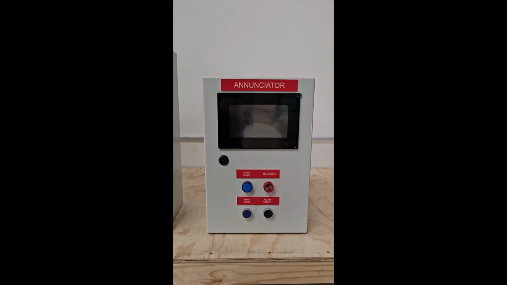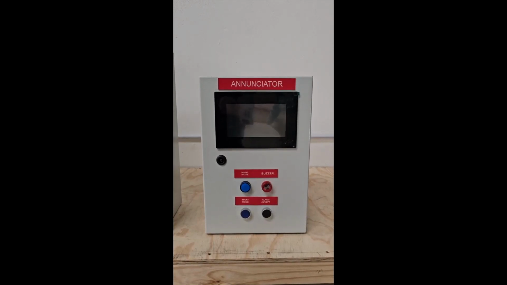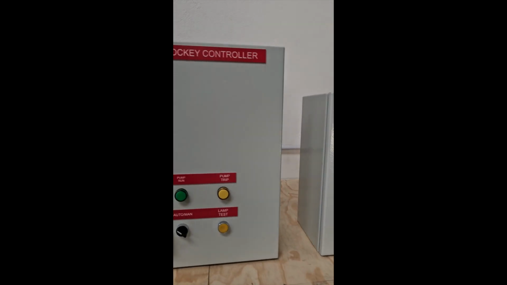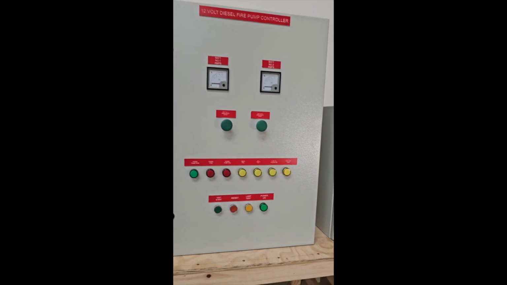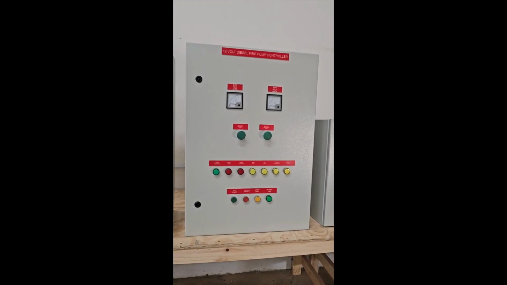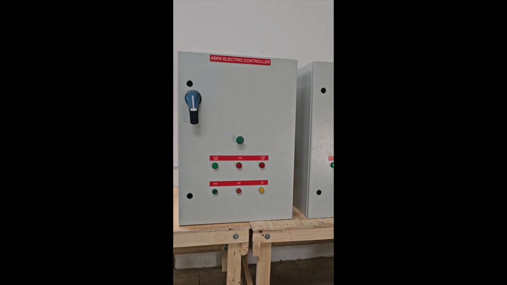In front of us we have the final product. This is our annunciator controller, a jockey panel controller, diesel panel controller, and finally the electric panel controller.